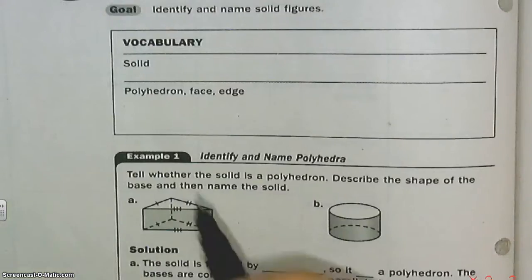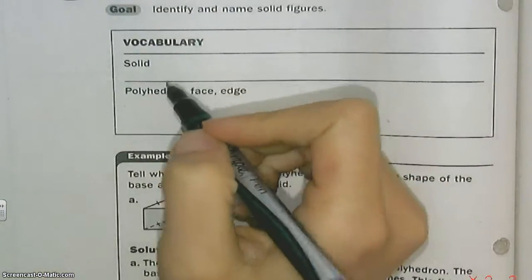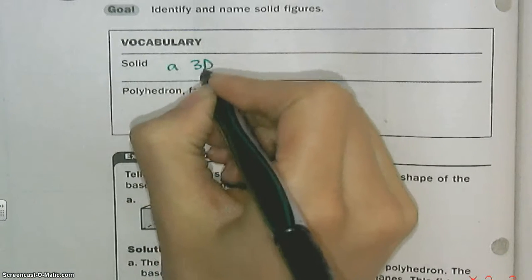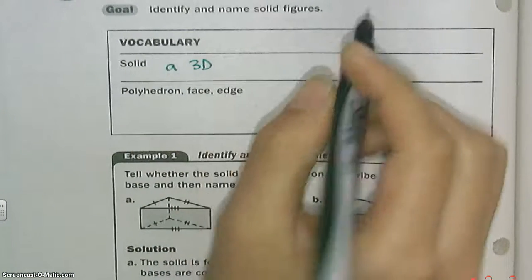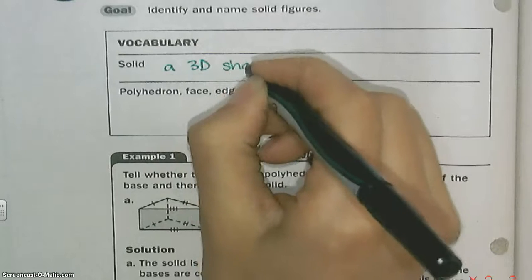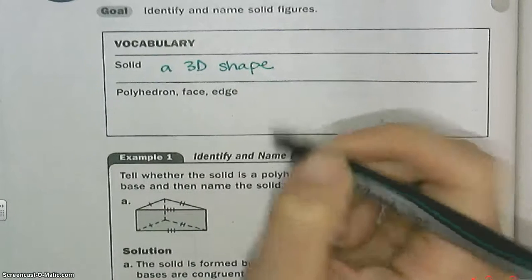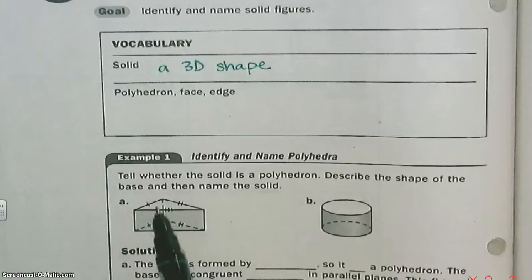In order to identify solid figures, we have to know what a solid is. A solid is just a three-dimensional figure or shape. So we've been dealing with all two-dimensional, all flat shapes. Now we're going into the third dimension. As you can see down here, we've got a length, a width, and a height.